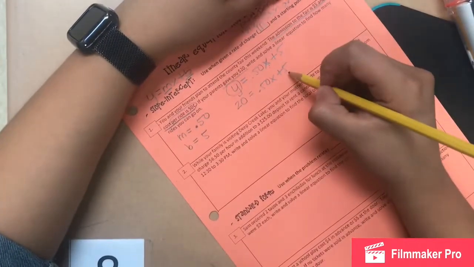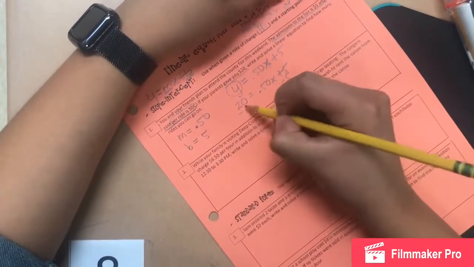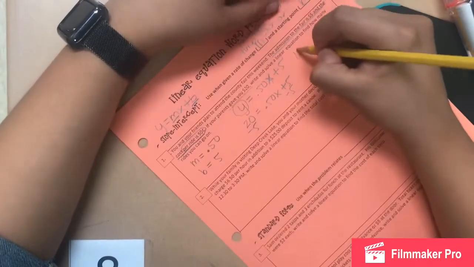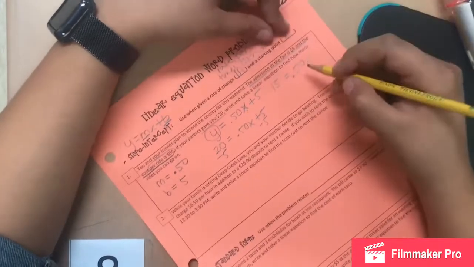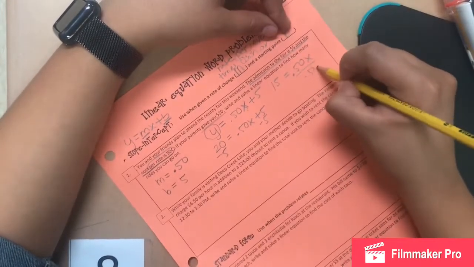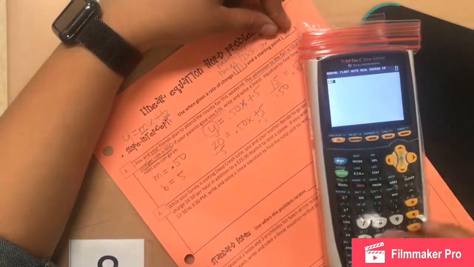Well, let's solve for x like we've done before. To solve for x, I'm first going to subtract 5. 20 minus 5 is 15 equals 0.50x. Then to solve for x, I'm going to divide by 0.50. And on my calculator, 15 divided by 0.50 is 30.